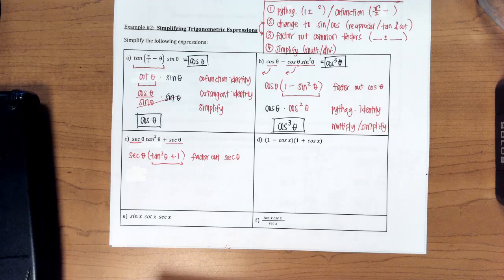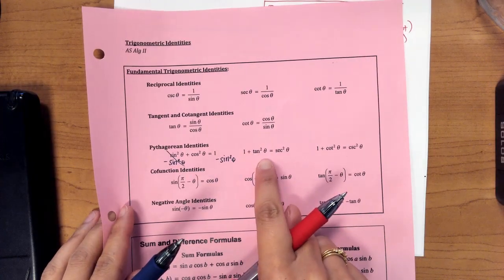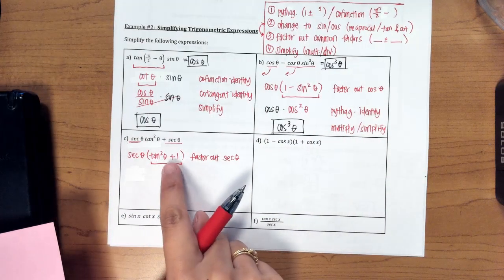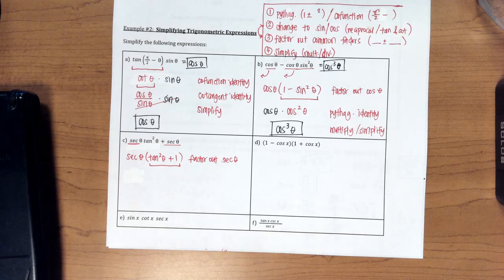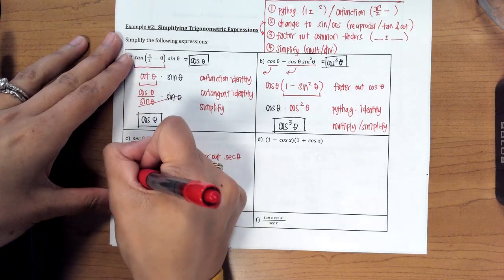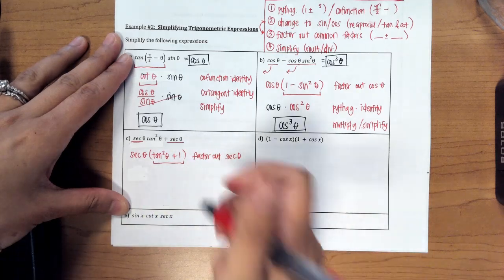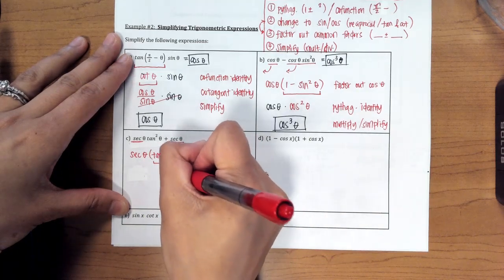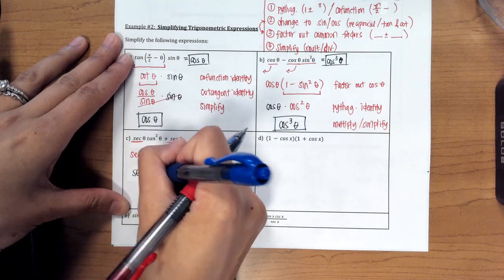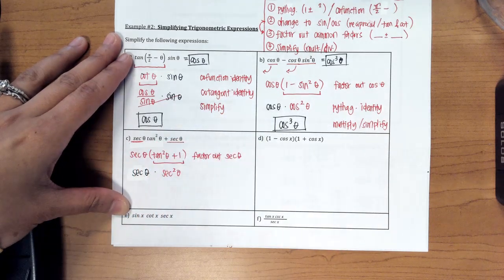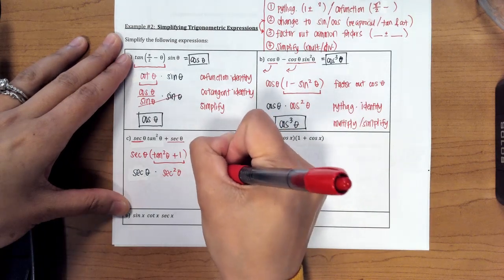Okay, so then we have a Pythagorean identity with tangent. So let's go look for tangent, and we see 1 plus tangent squared, same thing as tangent squared plus 1, is secant squared theta. Secant squared theta here. And then we have our original. Okay. And so this, what did we do? This was a Pythagorean identity.